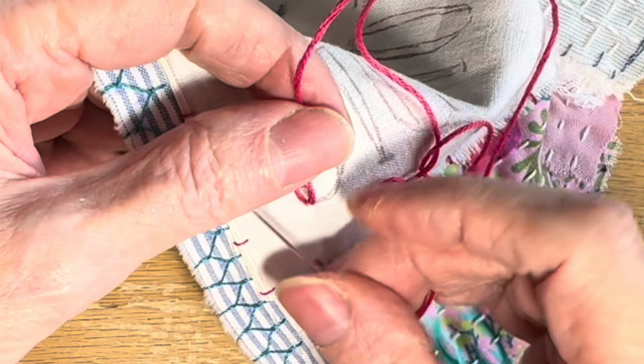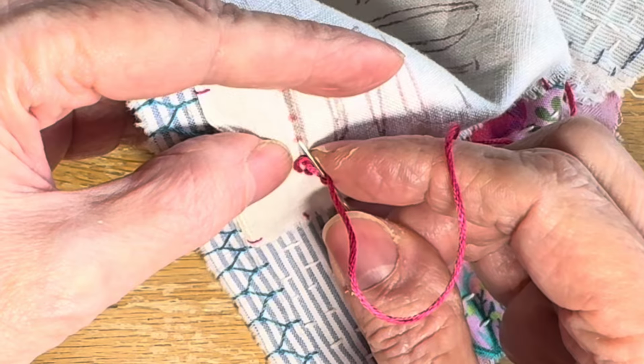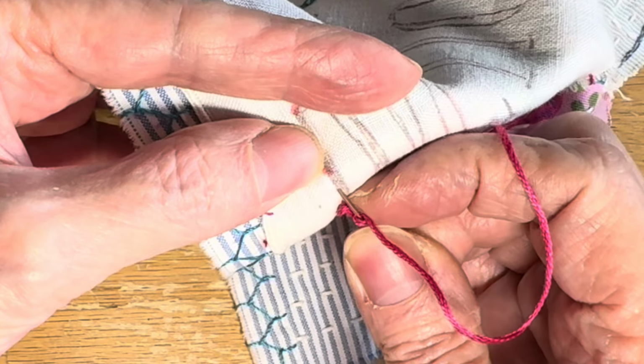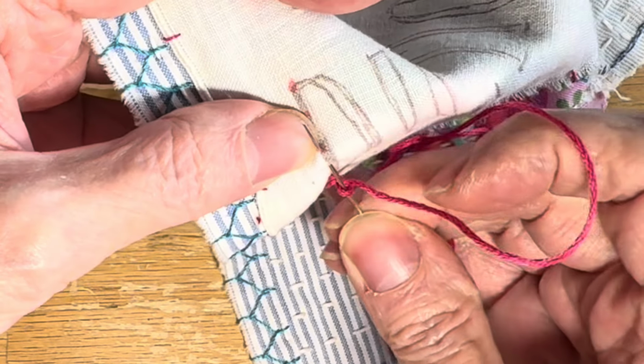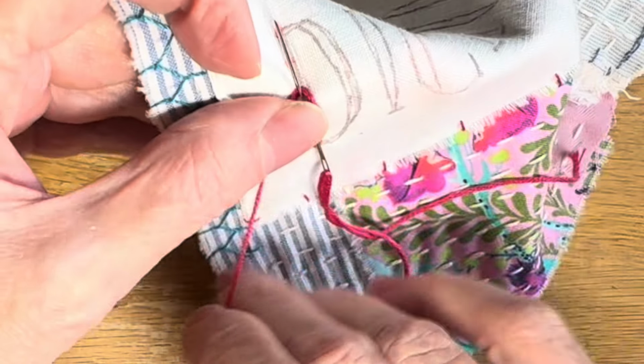Then I'm going to wrap the needle one time. I'm going to go down here and up there and wrap the needle.